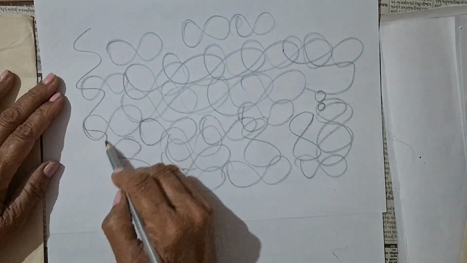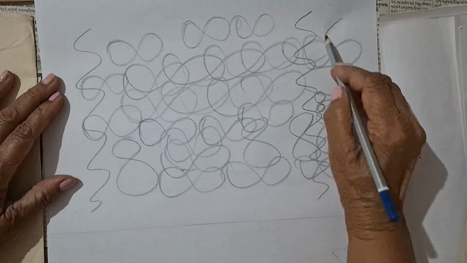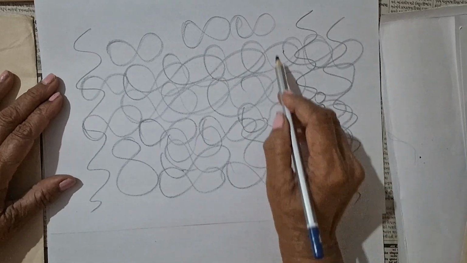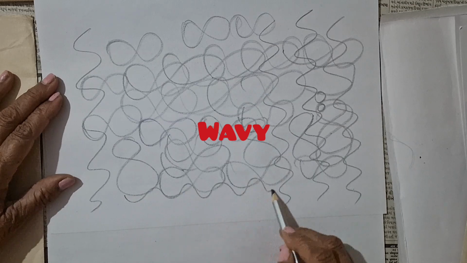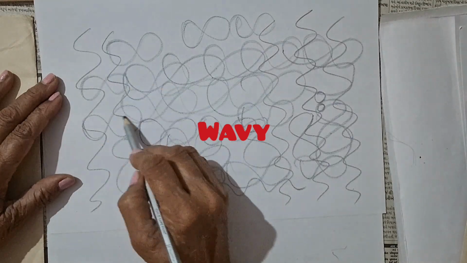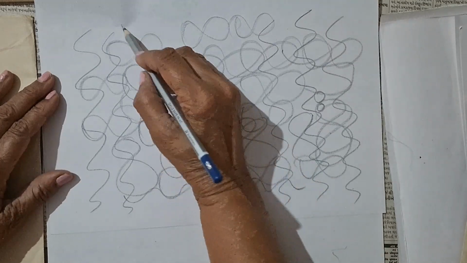Remember the wavy hair of Lord Krishna, or Aniruddhacharya who gives lectures, or any model, or the waves of the sea.